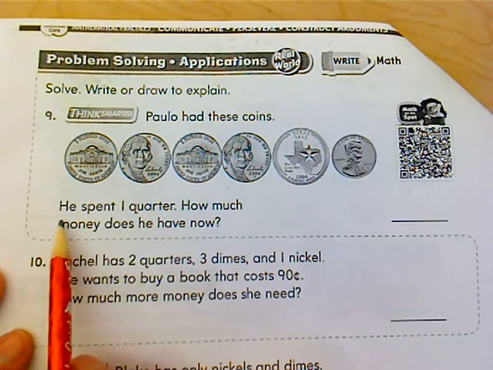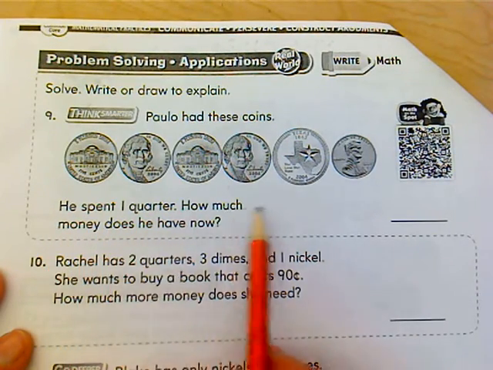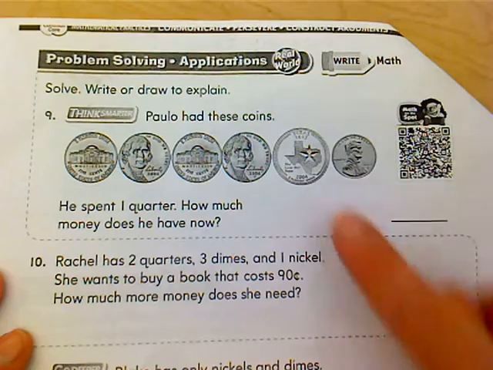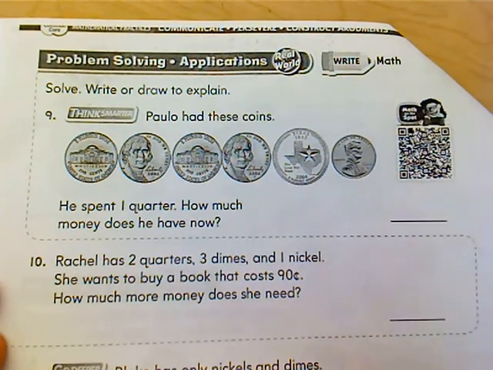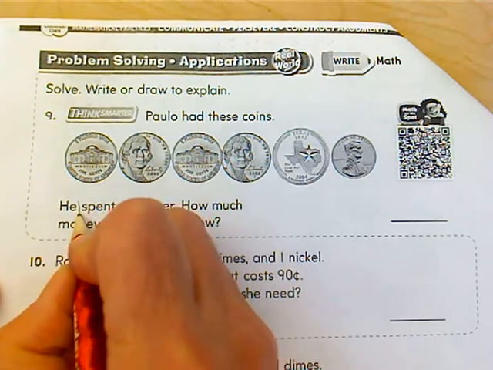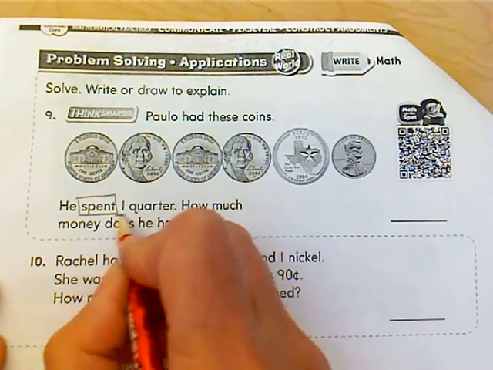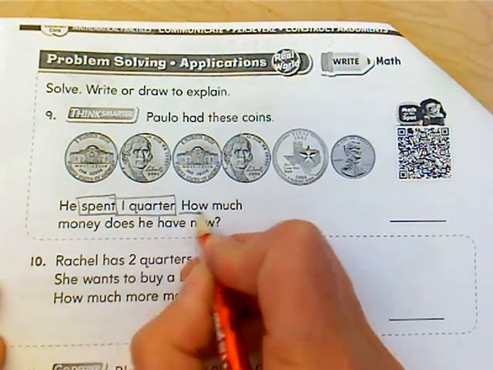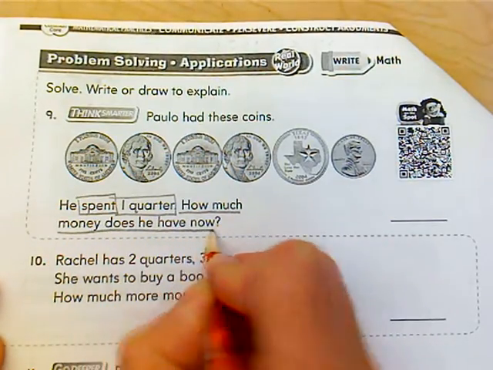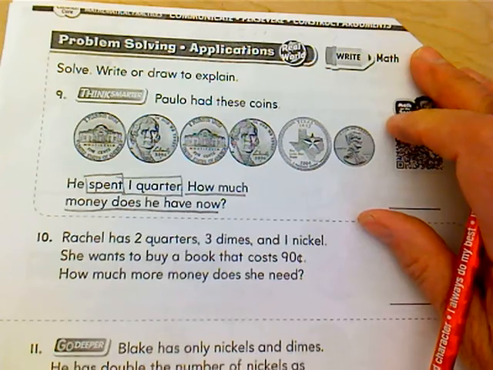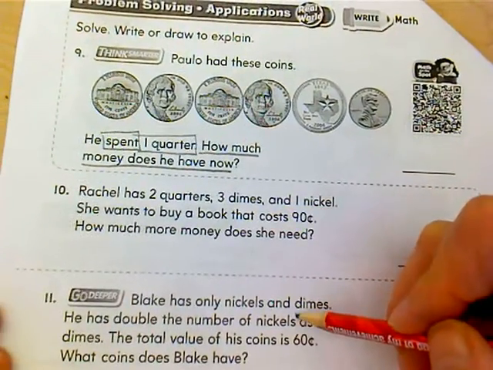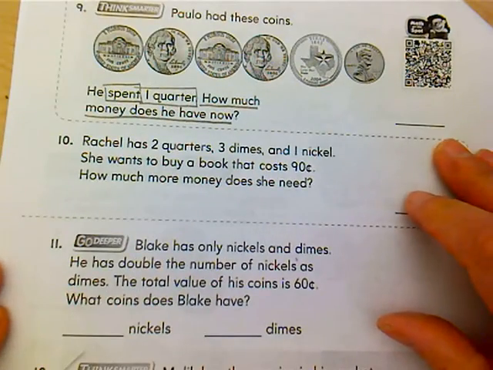And he spent 1 quarter. How much money does he have now? Well, first of all, these are not in value order, so you might need to put them in value order. Pay attention to the fact that he spent 1/4, and you're trying to find out how much money is left. Now, how much does he have after he did that? Then it looks like you have 2 more word problems that you're going to need to do.